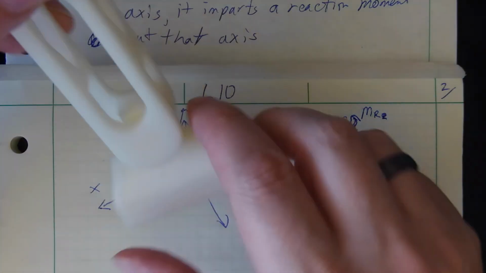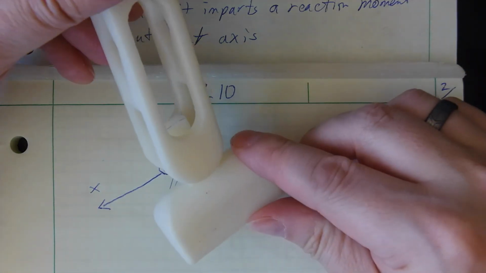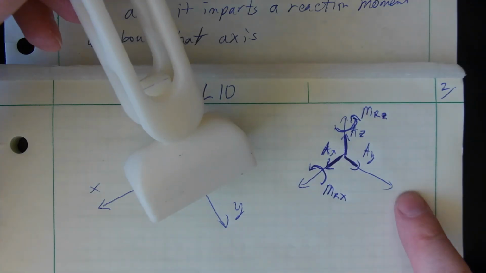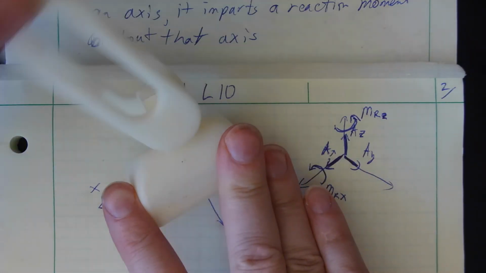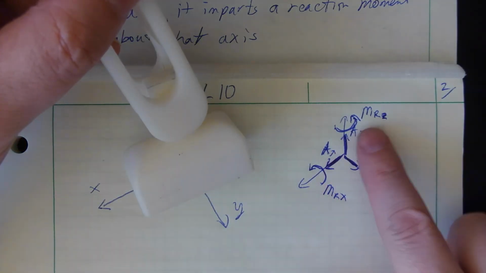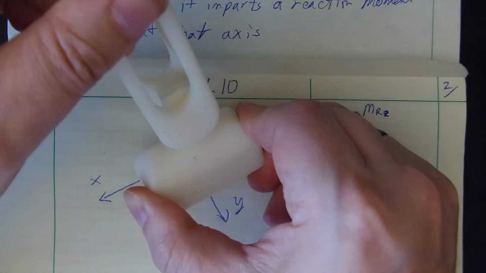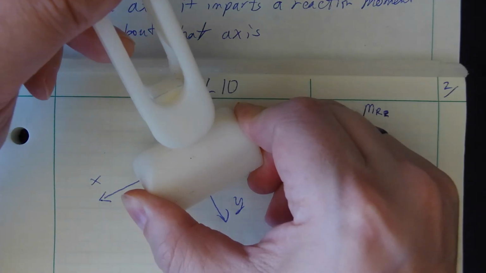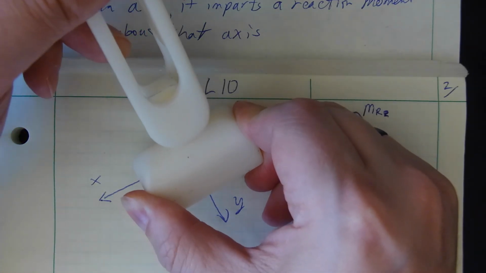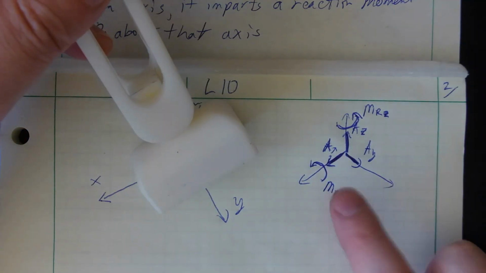If the pin, this guy in here, the point of rotation, is pointed in the y direction, that means there's no reaction moment in the y because it can rotate about the y. But the other two directions, notice if I try to rotate this thing about the x-axis, it won't rotate. It hits a stop, and it stops it from rotating any further in the x-axis. That's because there's a reaction moment applied in the x direction.